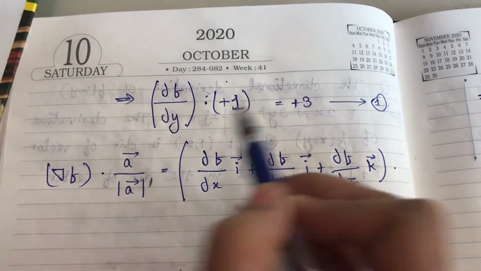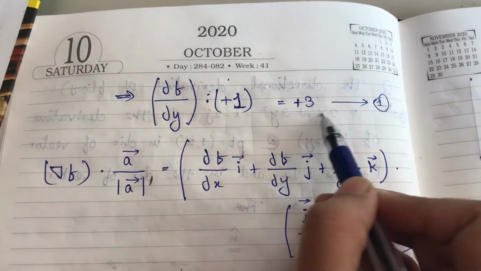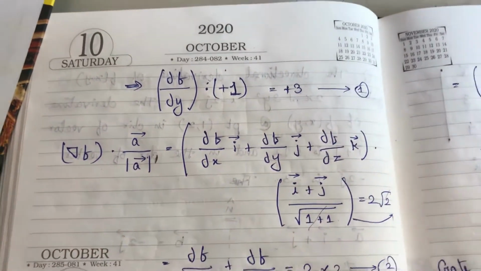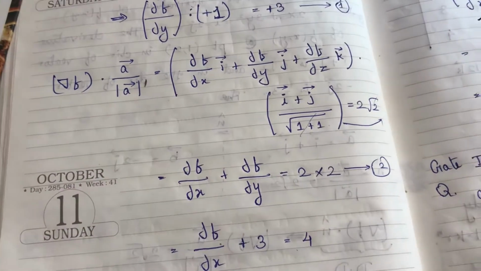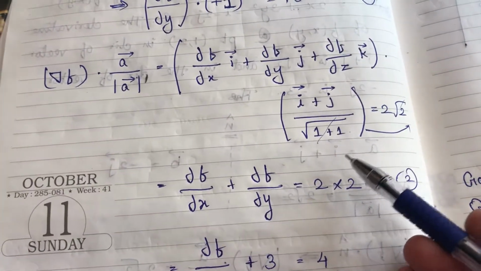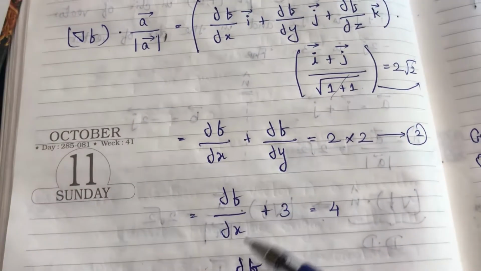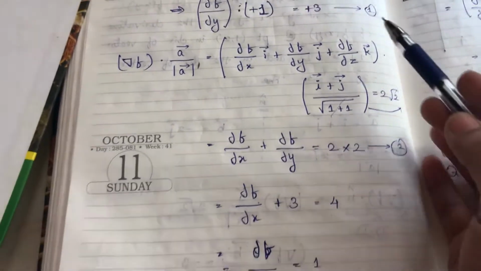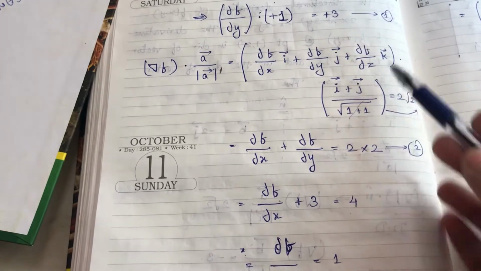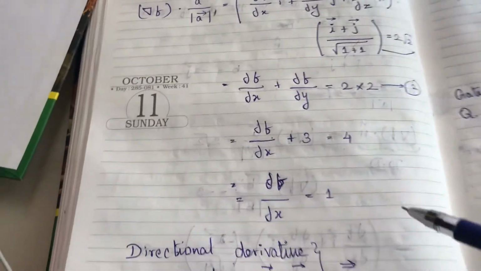So dou f by dou y is what? It is 3. So we have got one equation here. And then the other thing, by doing so, I will get dou f by dou x as 1. So this is the other thing. So I have got dou f by dou y and dou f by dou x.